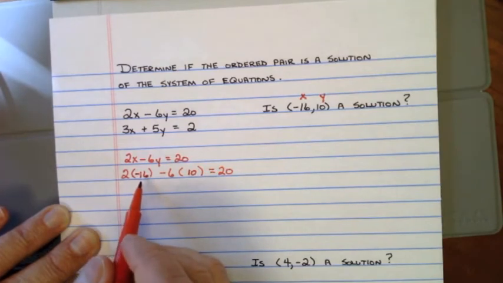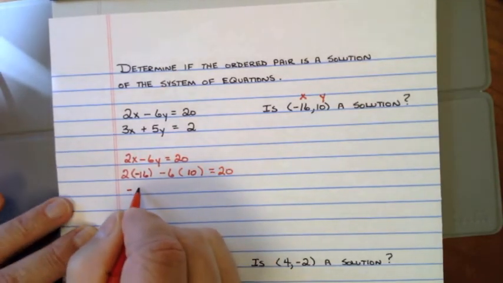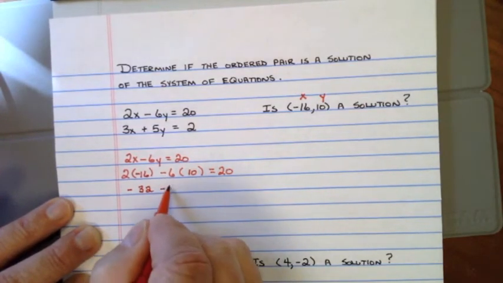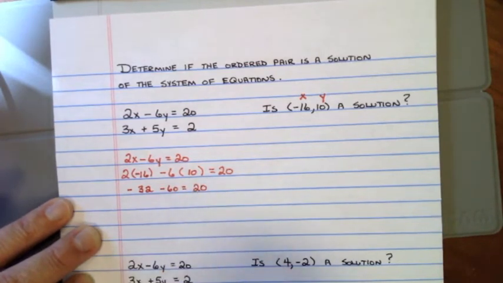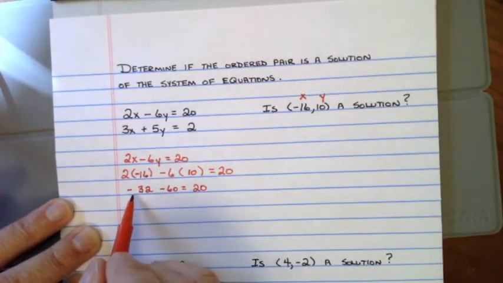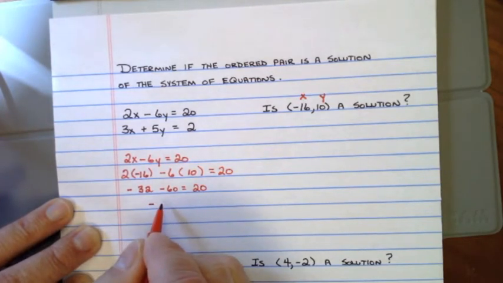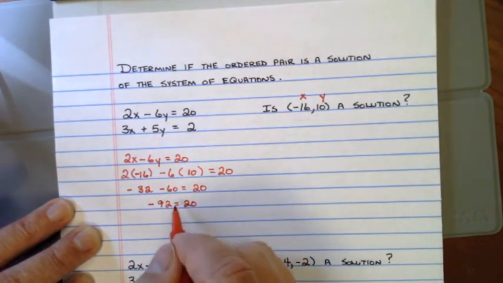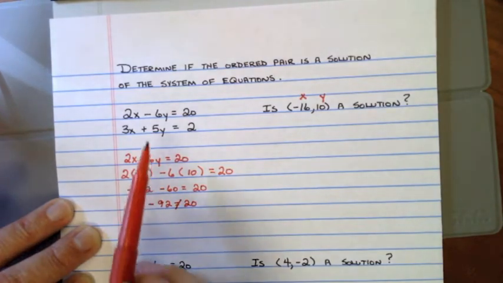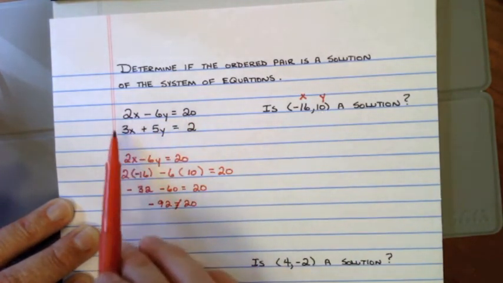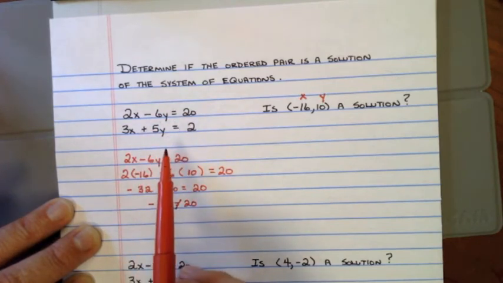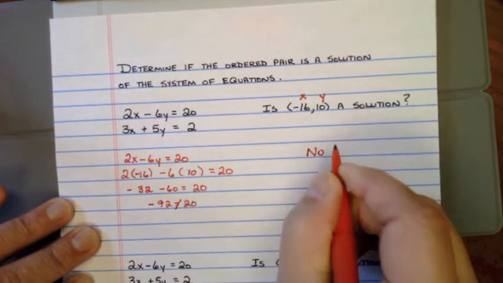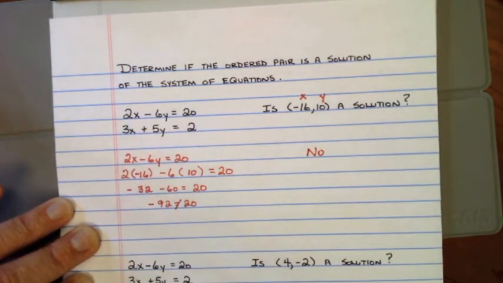2 times negative 16. Negative 6 times 10. Negative 32 minus 60. Immediately I can tell that these two numbers aren't equal, and therefore this ordered pair does not work. As soon as I find it not working for one of them, it doesn't matter if it works for the next one. So no, this ordered pair is not a solution to this system right here.